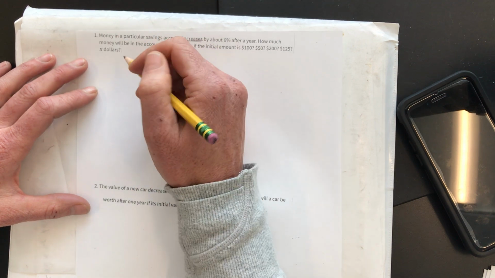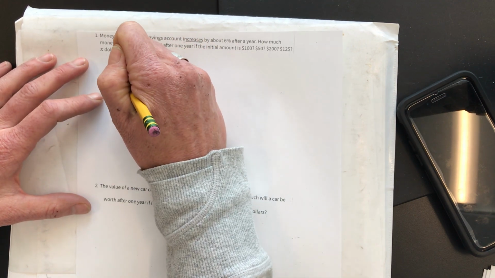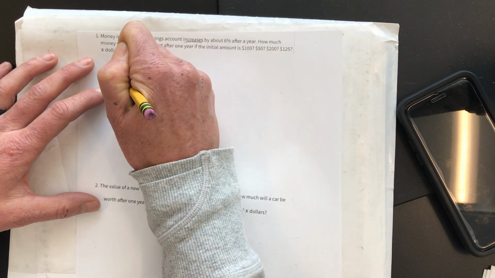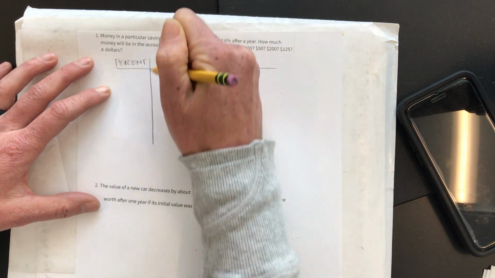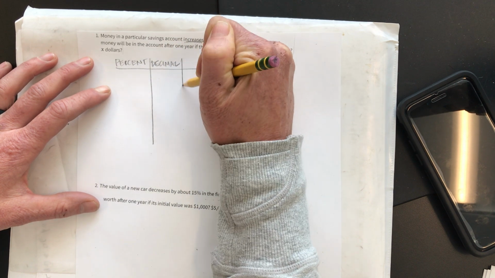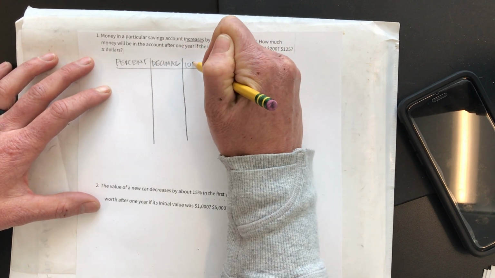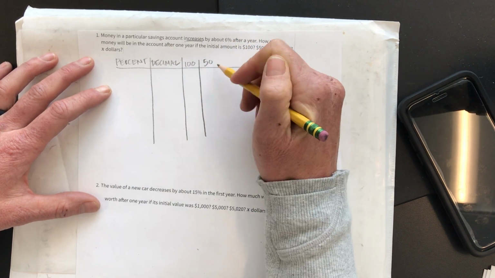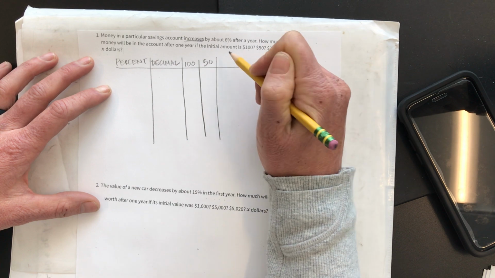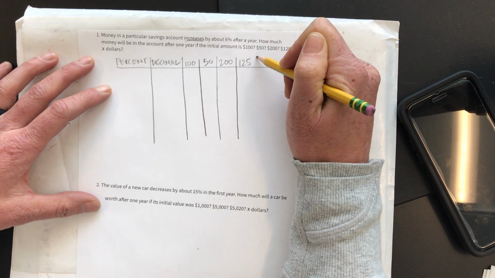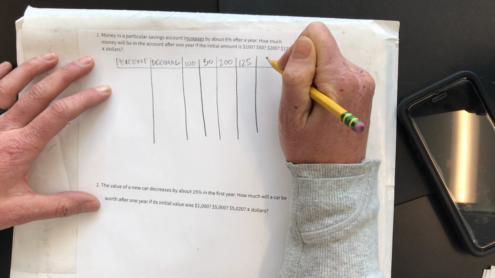Let's start by writing this as percent. I'm going to build a little table: percent and decimal. We'll do all of these eventually. I'll put in a space for $100 for this first one, $50, and they also want to know about $200, $125, and X.